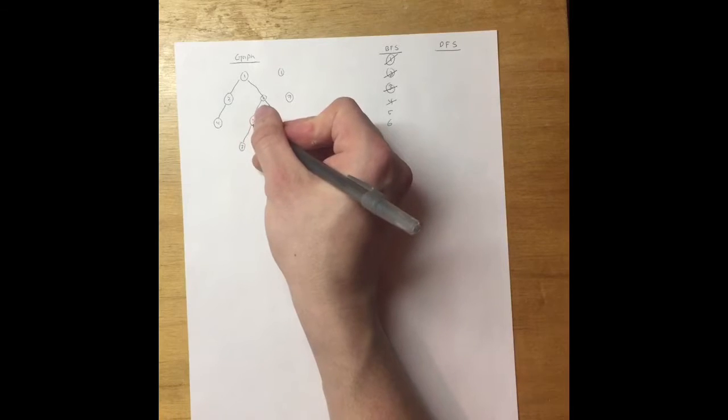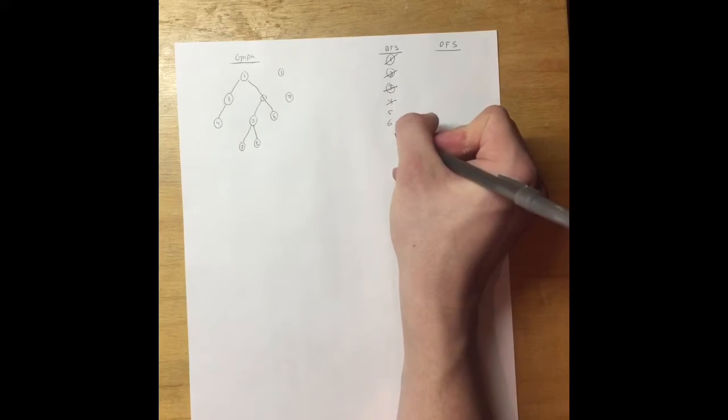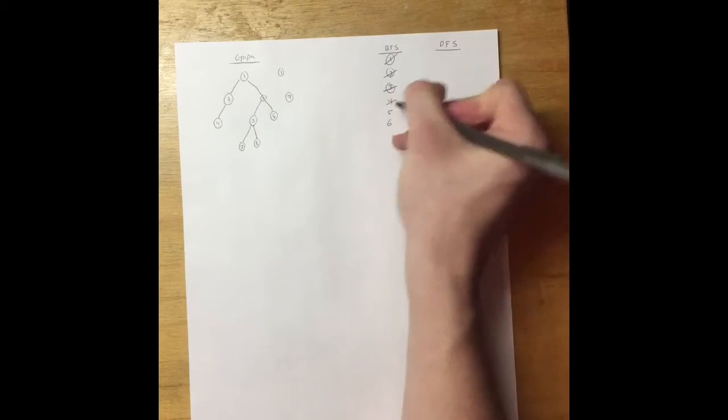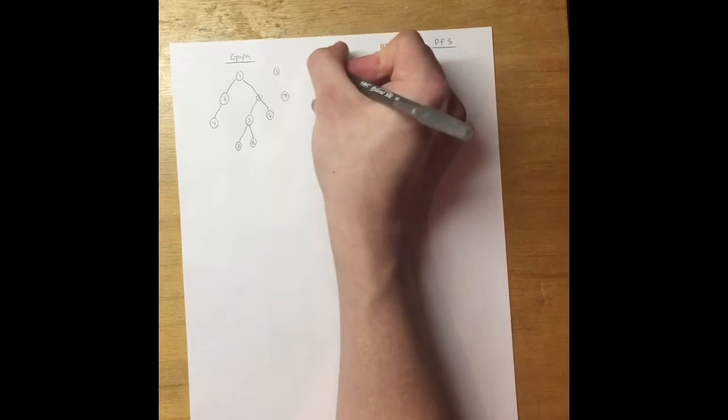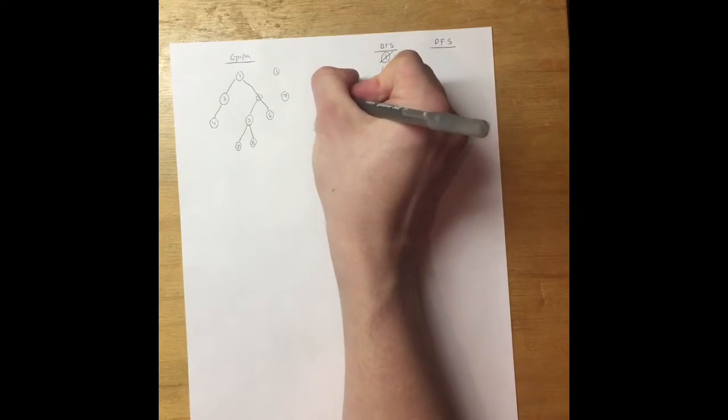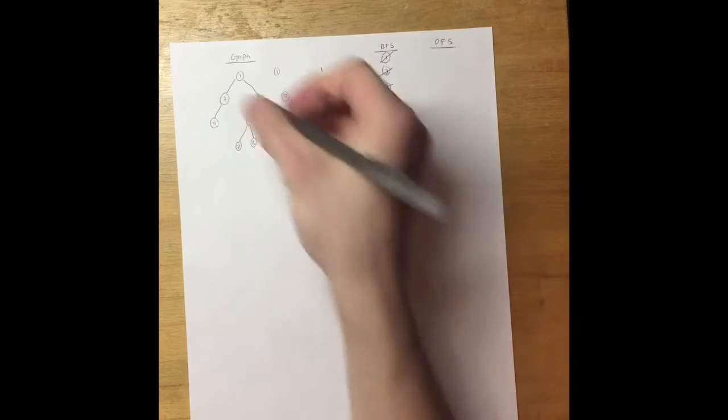So then what we are able to do is look at 5 and say, okay, so now we look from 7. What was 5's previous node? It was 3, whose previous node is 1, which gives us the path 1, 3, 5, and then 7. So that's the path from 1 to 7.